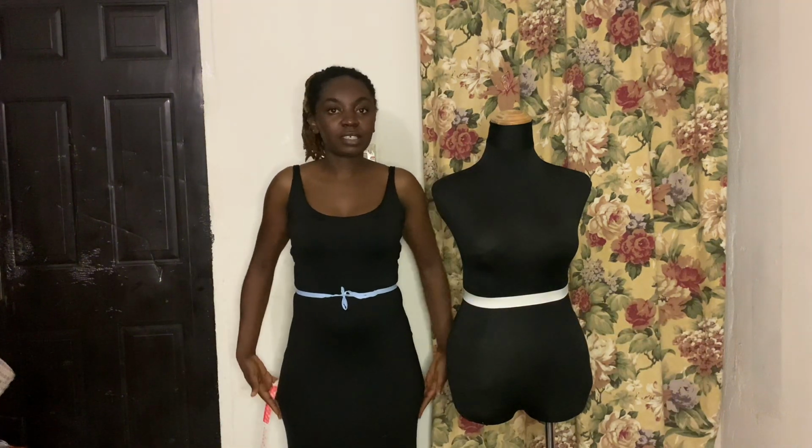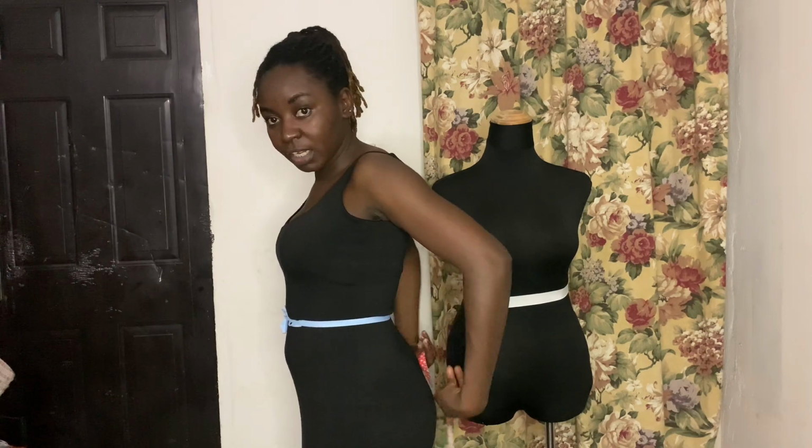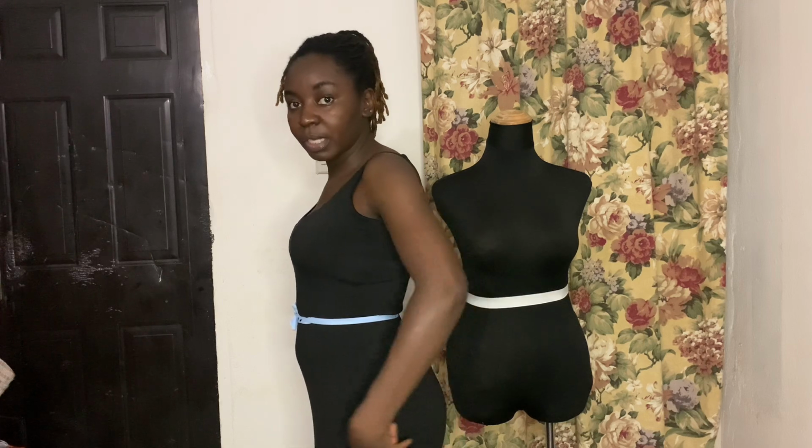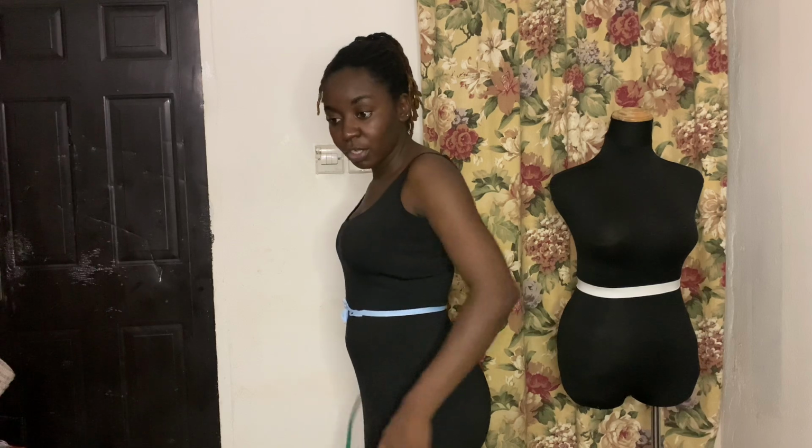I have my hip now. It's obvious that you can see that I have this protrusion going on here, but this is not where my hip is. This is where my thigh is, so this is like a thigh protrusion. Now when I'm taking my hip measurements, you will take the fullest part of your bum. You know where we call that hip dip? That's where your hip is, right here. So that's where I'm going to take my measurements. You can use tape or something. Let me use a tape.